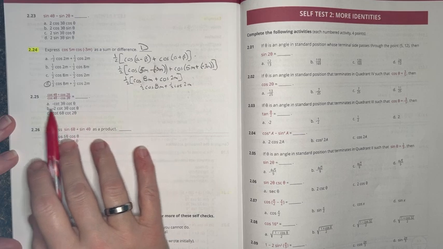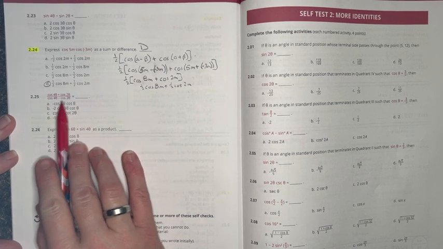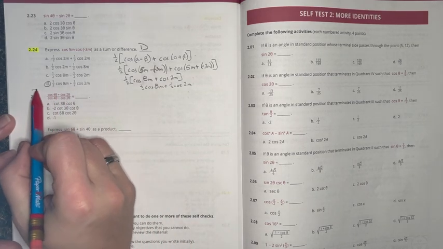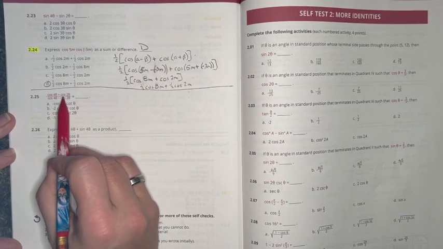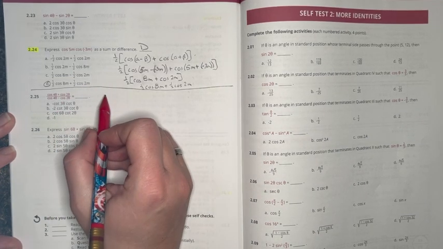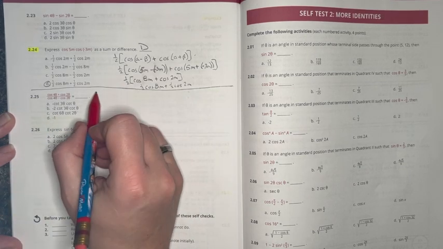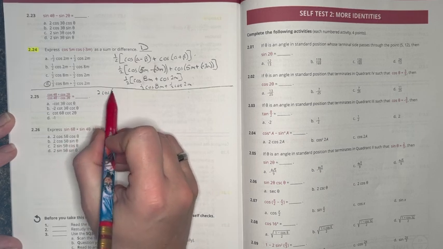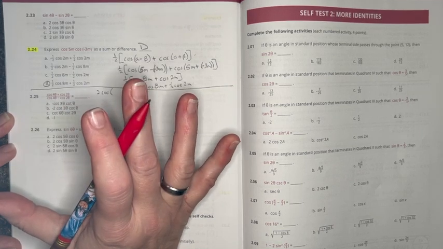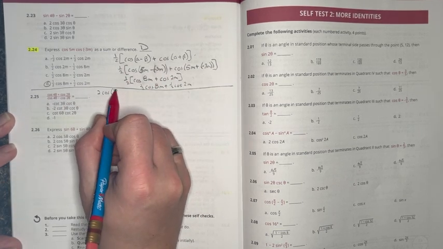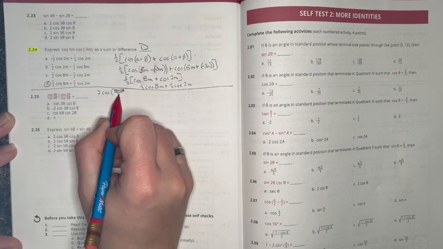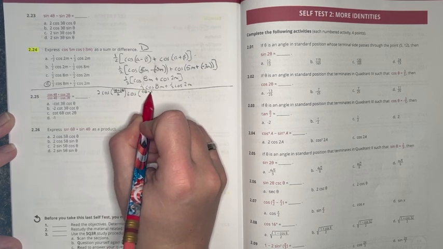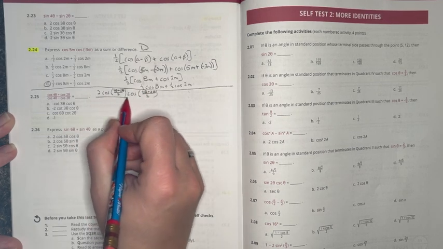Let's do one more together, 25. We have the cosine of 4 theta plus the cosine of 2 theta over the cosine of 4 theta minus the cosine of 2 theta. So in the numerator here, I'm going to section this off. We have a cosine plus a cosine. So we're going to change that over because they obviously want us to simplify this to its lowest terms, right? So we're going to change that over to 2 times the cosine of, let me make sure I get my signs right, alpha plus beta, so 4 theta plus 2 theta divided by 2, times the cosine of 4 theta minus 2 theta divided by 2, all over.